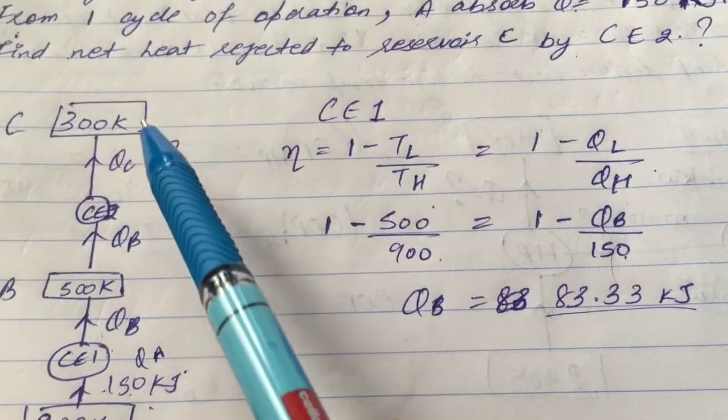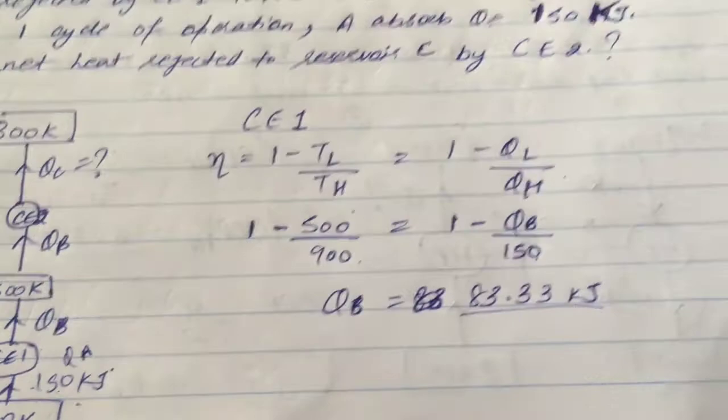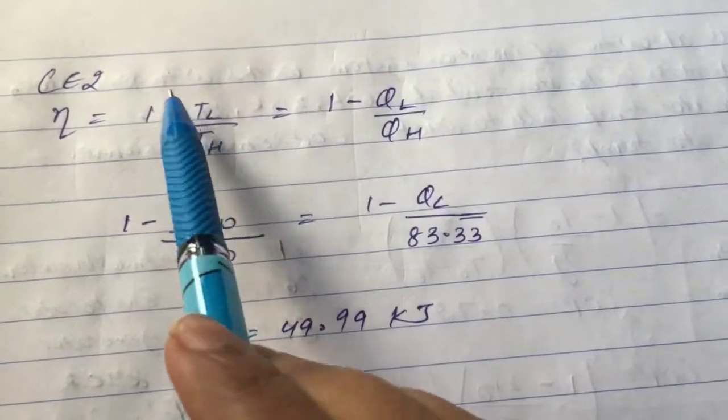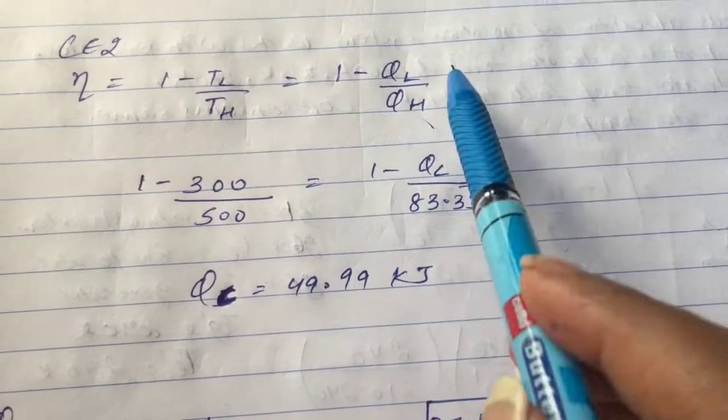Now we would apply the same formula on our Carnot engine 2. So for Carnot engine 2, efficiency 1 minus TL by TH is equal to 1 minus QL by QH.